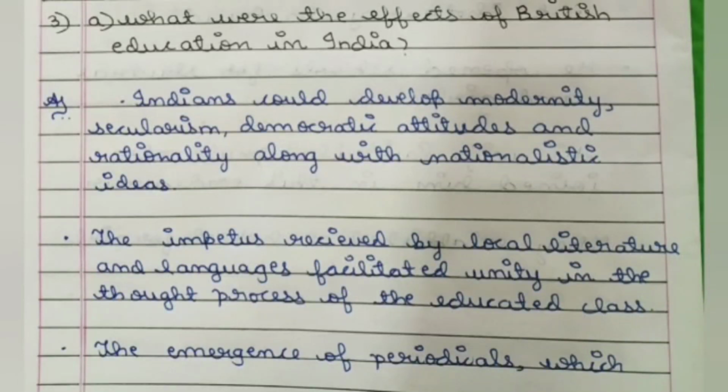Now moving on to 3 marks questions. What were the effects of British education in India? The effects of British education in India are: Indian schools developed modernity, secularism, democratic attitude and rationality along with nationalistic ideas. The impetus received by local literature and languages facilitated unity in the thought process of the educated class.